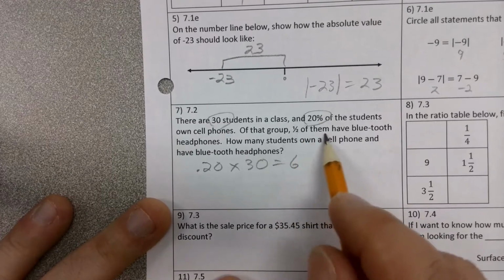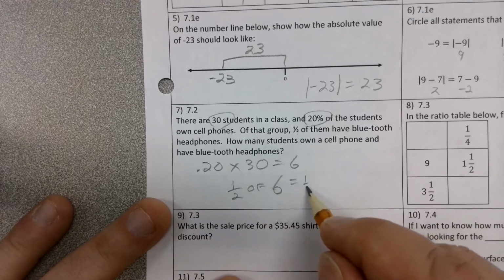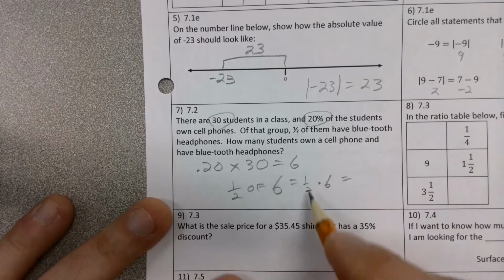Then they say half of that group. So half of 6, it's the same thing as saying 1/2 times 6, or 0.5 times 6.